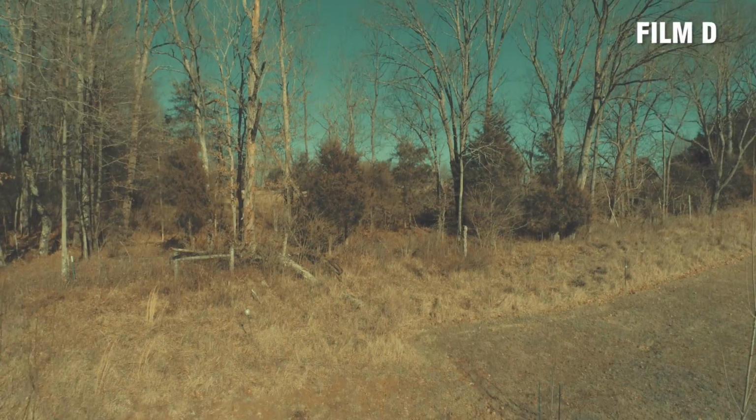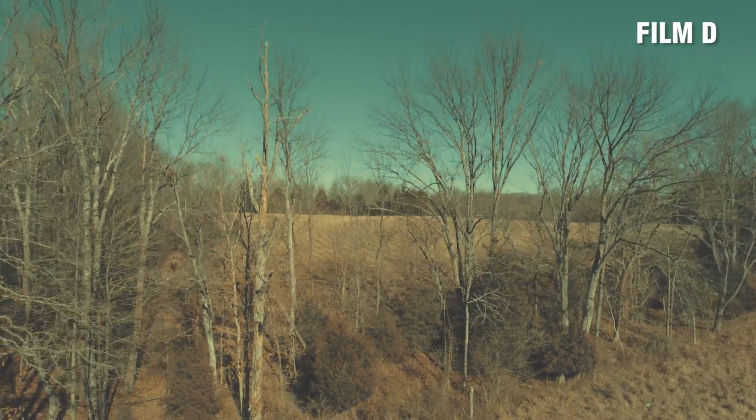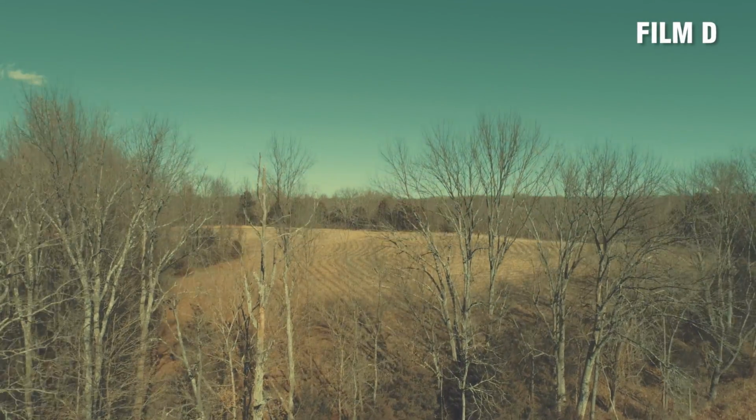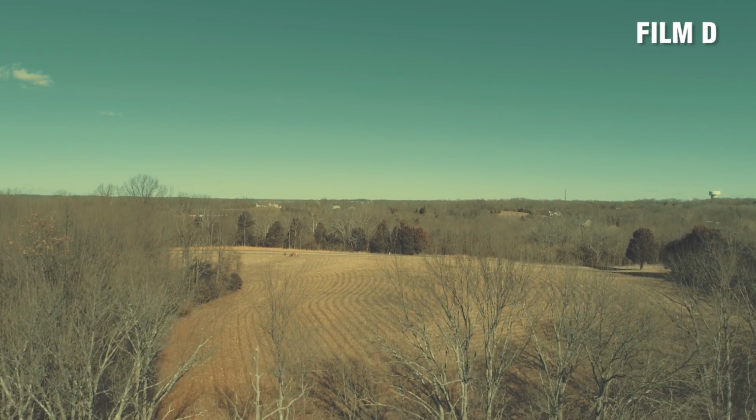The D color profile has a beautiful warm grade to it. The white balance is really pushed toward the warm colors. This would be a great color profile for say like desert shots. This almost has a Wild West look and feel to its color grade. Nice profile.